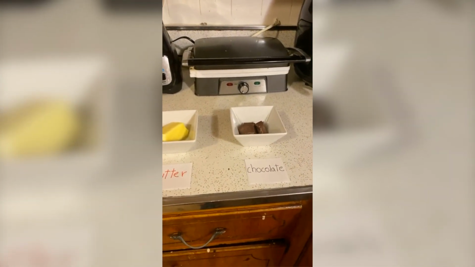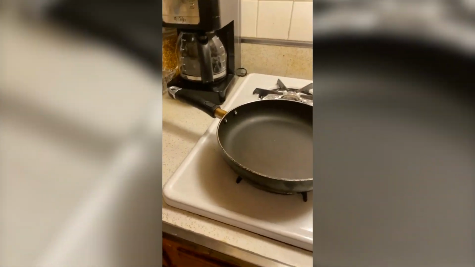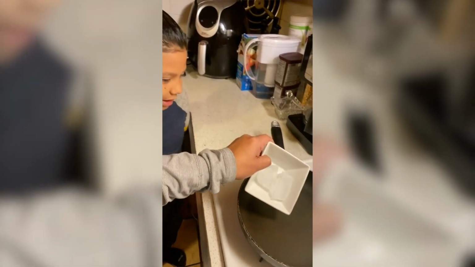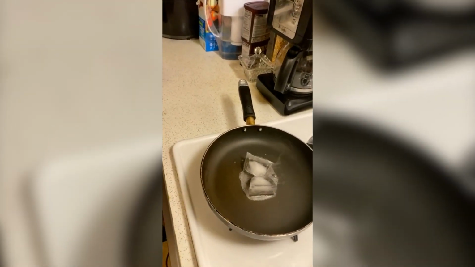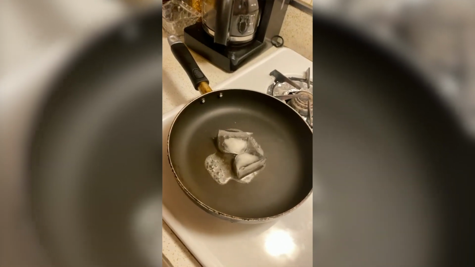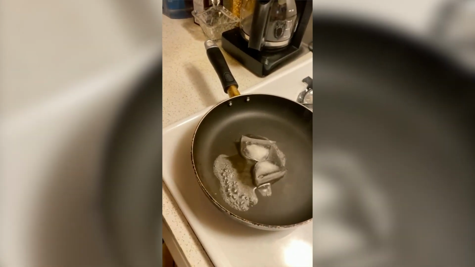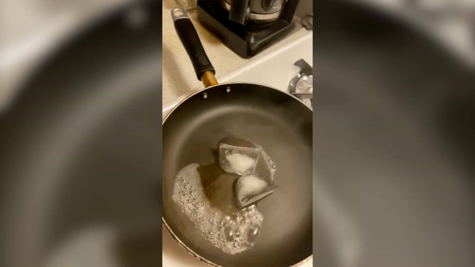Now we're gonna heat it in some pots right over there. So now we're pouring the ice and see what's happening. So it's melting and it's turning into a liquid, as you can see.